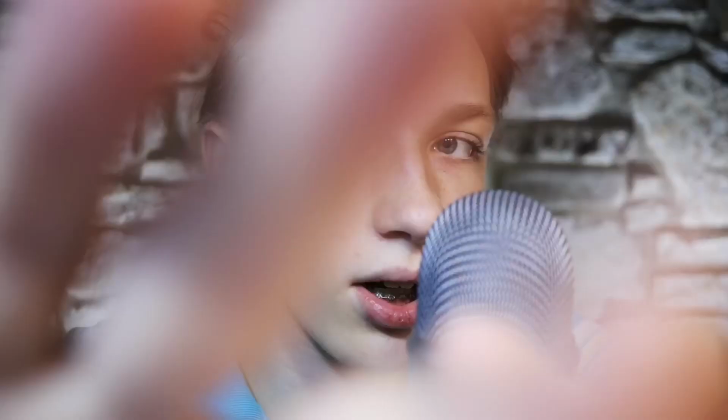Let me lock the focus, there we go. Tell me if you guys like this, locked on the fingers. I could do my hand movement videos like this if you want.